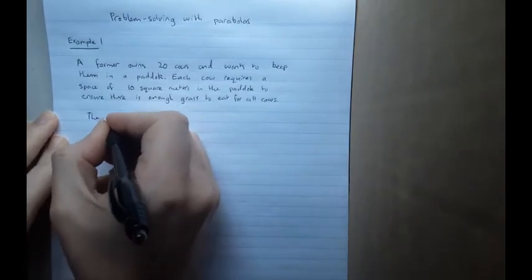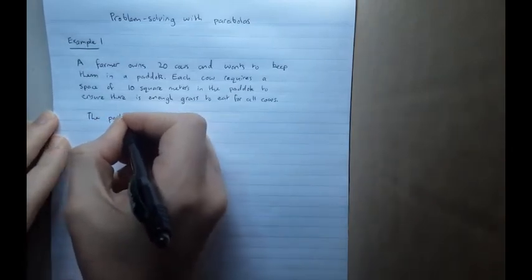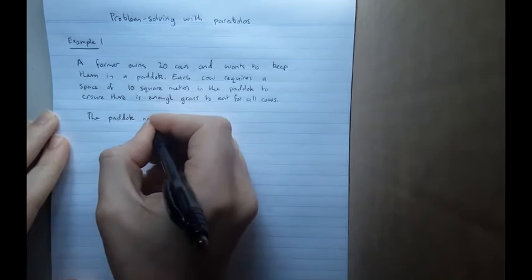There's a couple of things we need to look at. What shape paddock do we want? How much area do we need in total? How much money is it going to cost, and so on. So let's write this down. The paddock needs to be shaped like a rectangle.